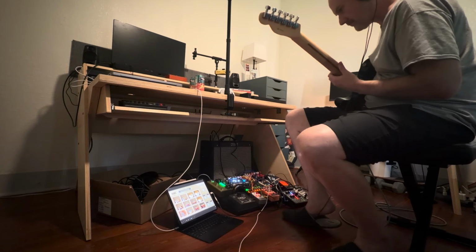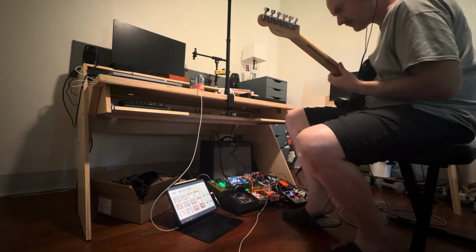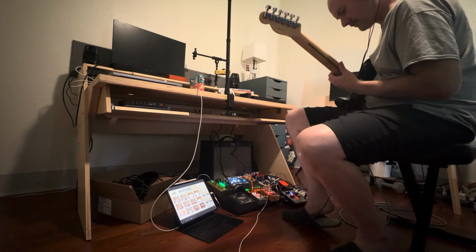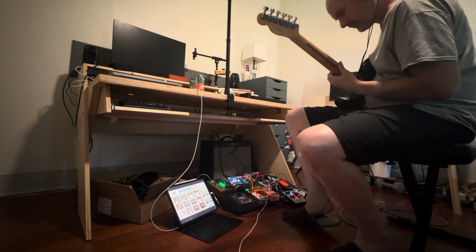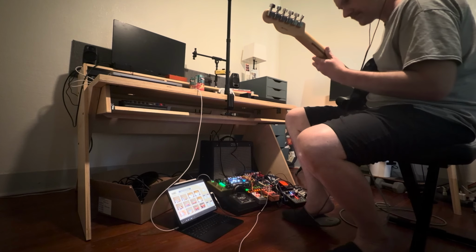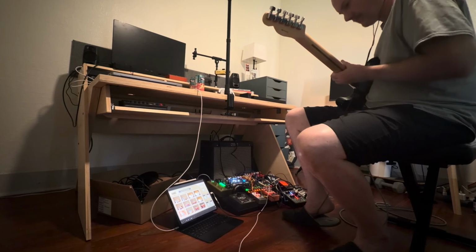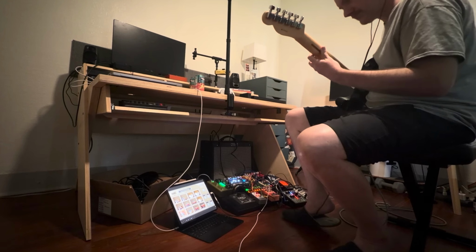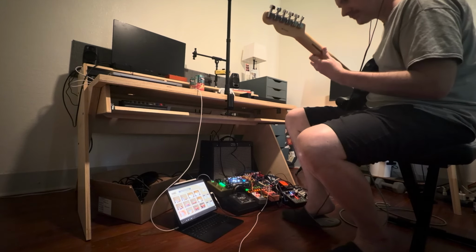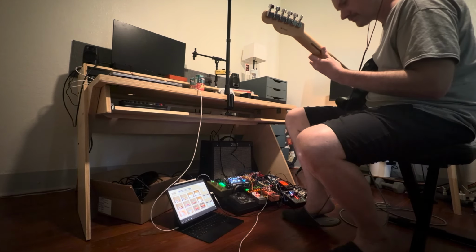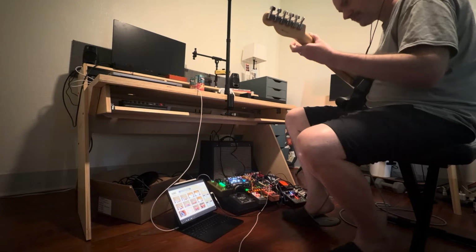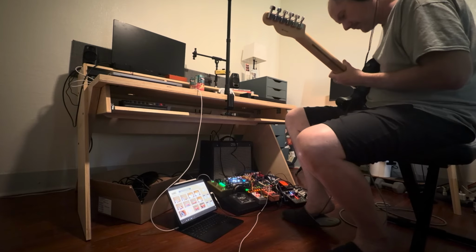So the whole process: record my tracks all individually on the L6 Max, transferred them to the iPad, and then I grabbed the video from the iPhone and sent it to the iPad over AirDrop.